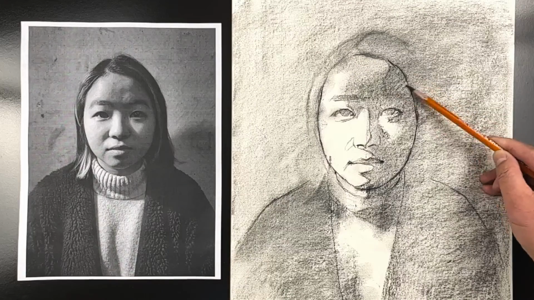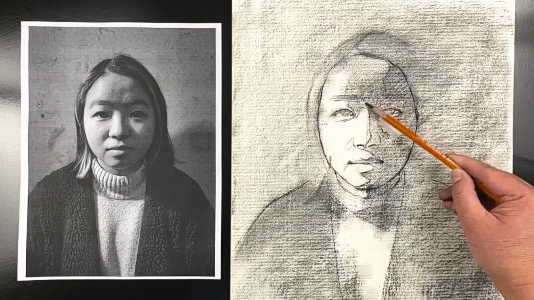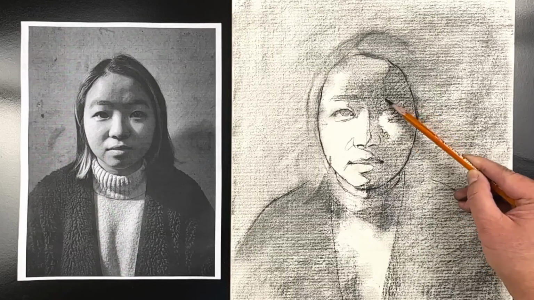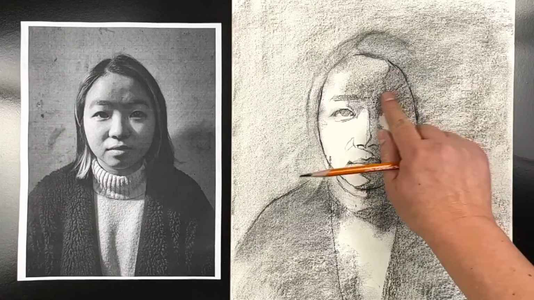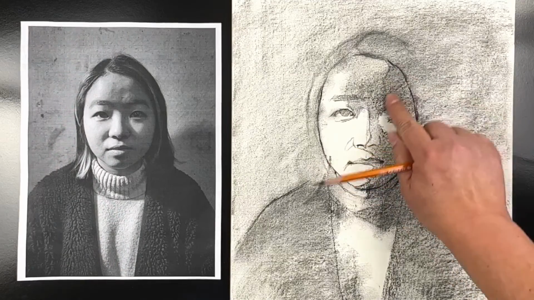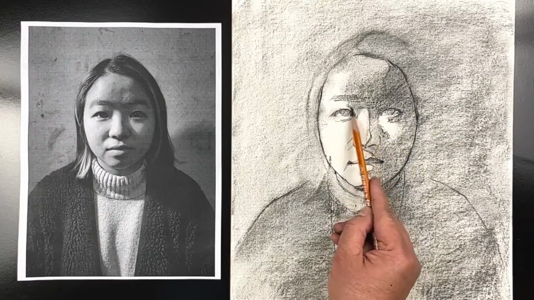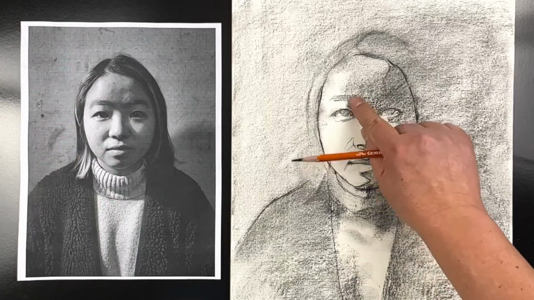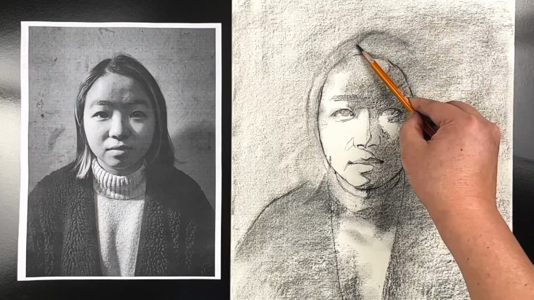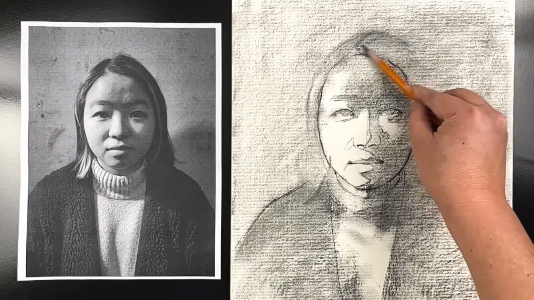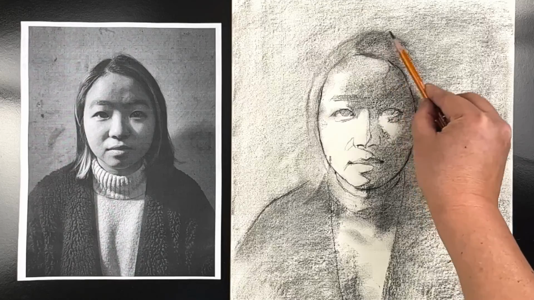Let's see, this darker. We're looking at the larger shape, not the smaller shape. Okay, I'm going to make this just a little bit darker. And take a look here. And don't draw too dark, too hard. Just softly drawing.